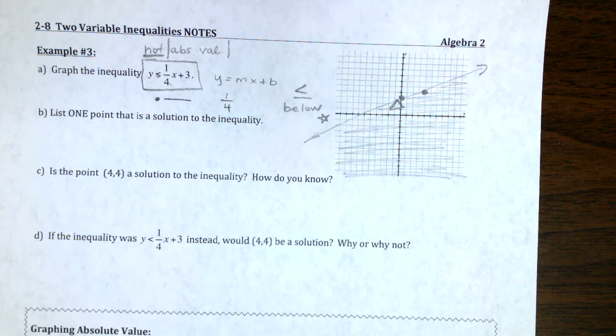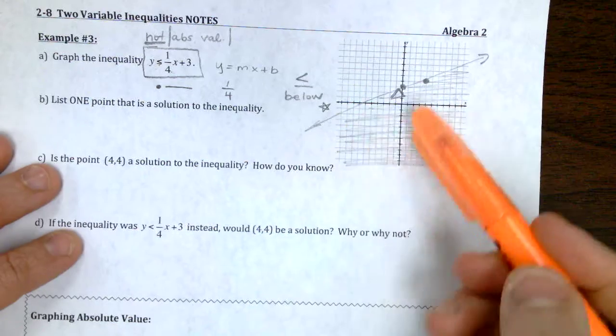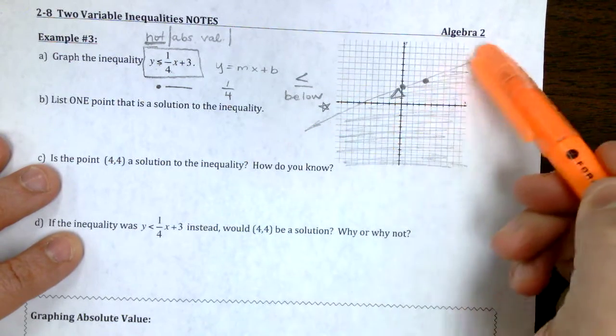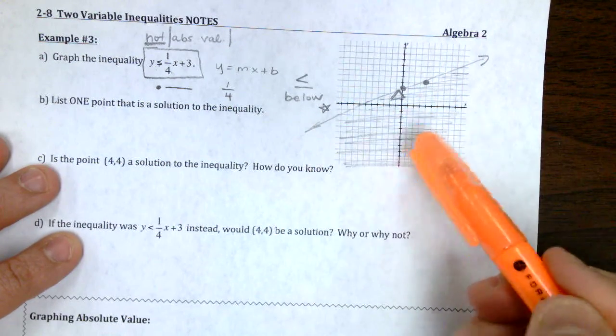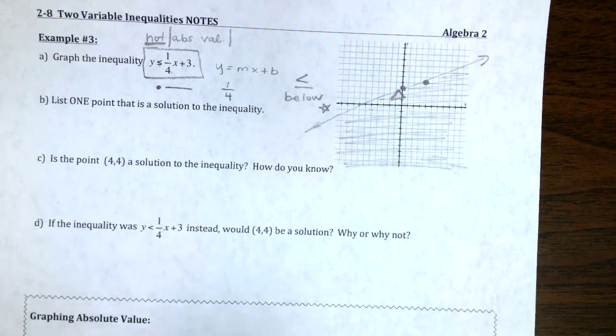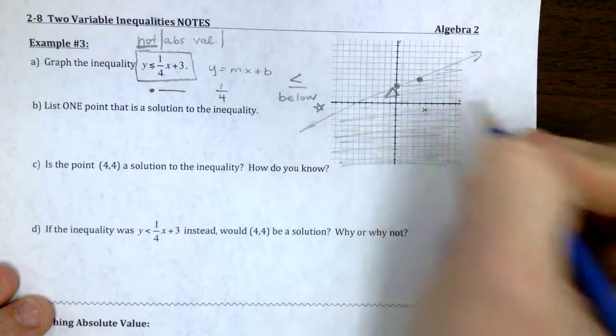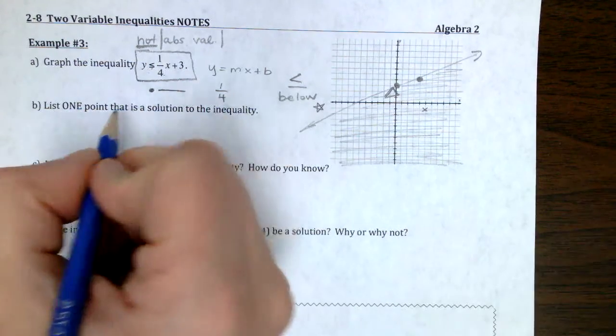Okay? Now it's asking us to list a point that is a solution. A solution to this inequality can be found on the line or any point in the shaded region. So there's a lot of different answers we could list. I could pick this one right here, which I believe is at 5, -1.